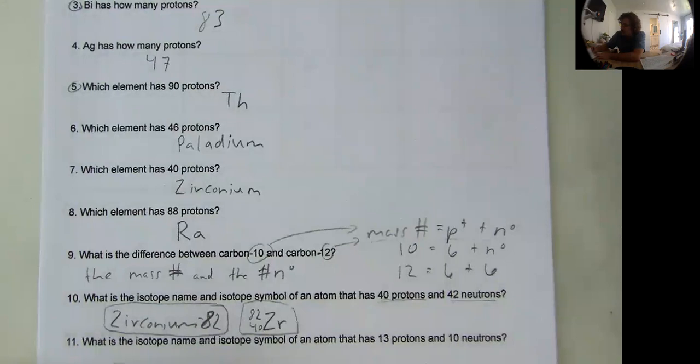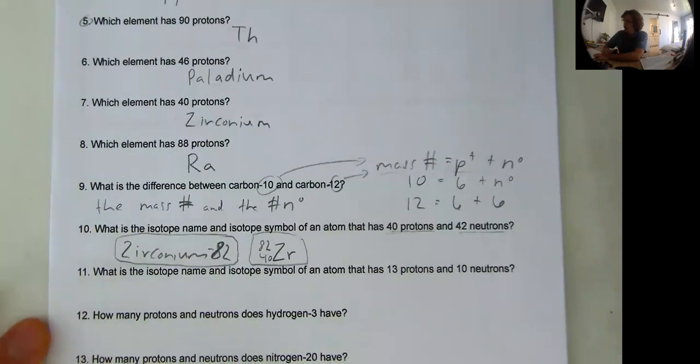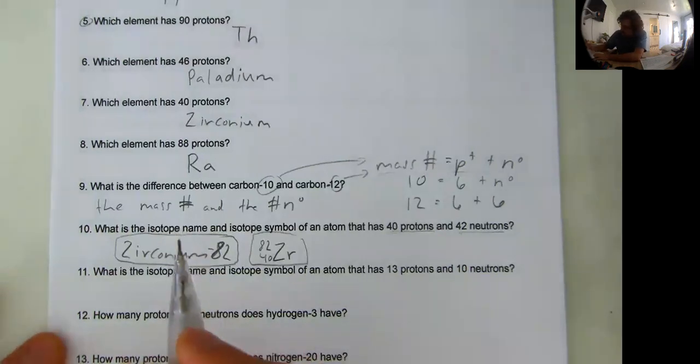Okay, next question. What is the isotope name and isotope symbol of an atom that has 13 protons and 10 neutrons? Why don't you try and complete this before I do? Go ahead and try and complete it before I do. But what is the atom that has 13 protons? Looking at the periodic table, I see that that is aluminum.